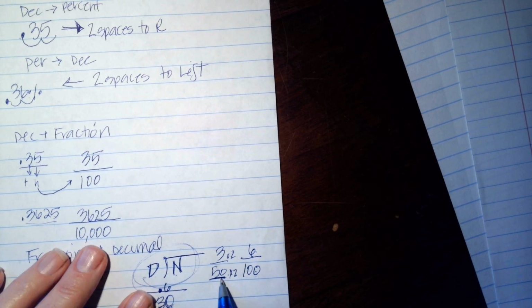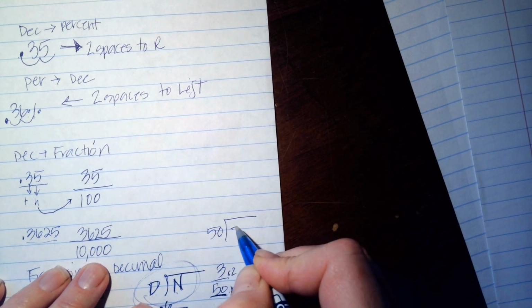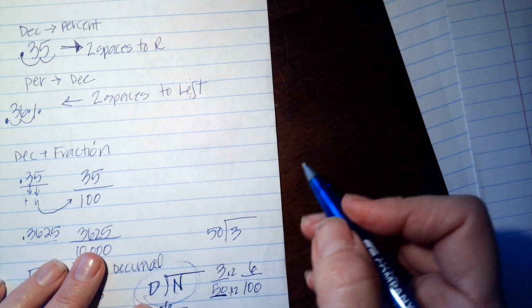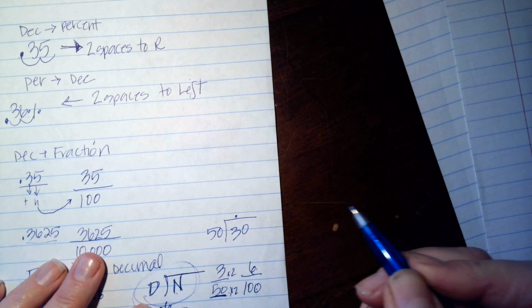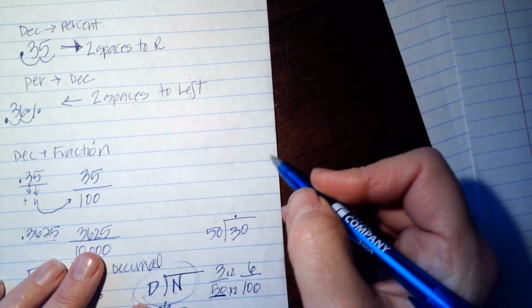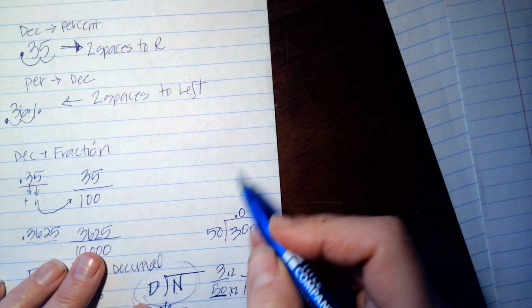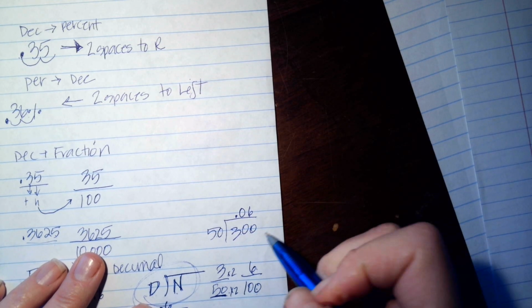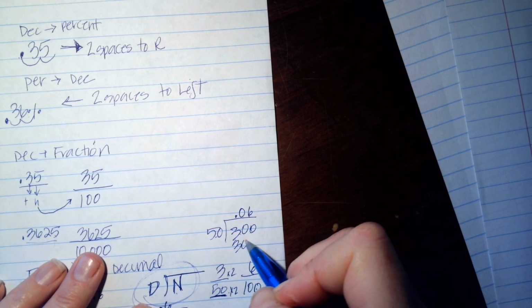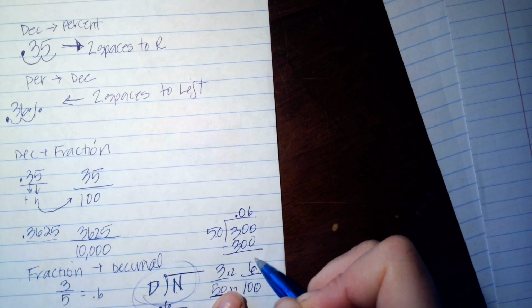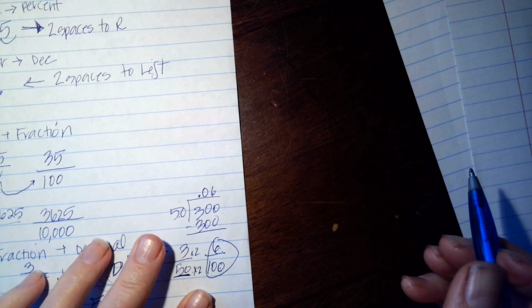And so what we would do for this one is we would do 50 goes into 3 how many times? It doesn't, so we have to add a 0. 50 goes into 30 how many times? It doesn't, so we add a 0. 50 goes into 300 6 times. 6 times 50 is 300, which is the same. That's what 6 over 100 means, right?